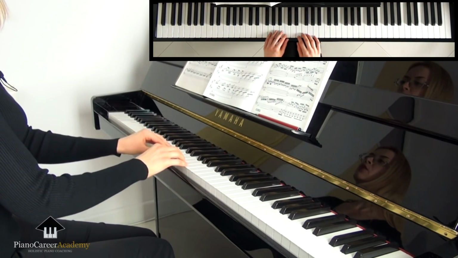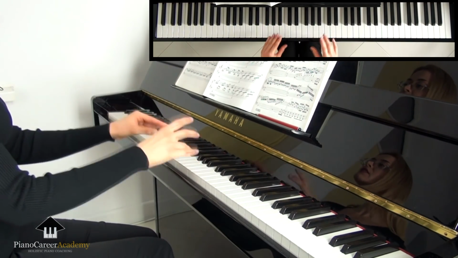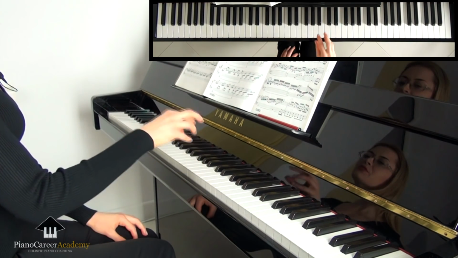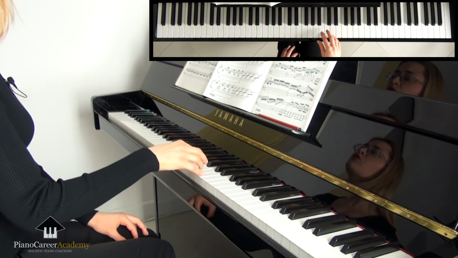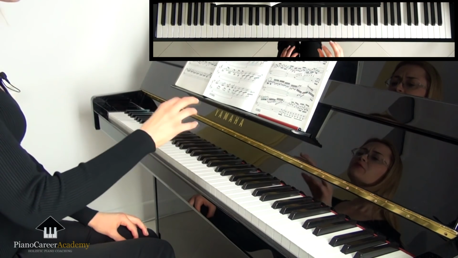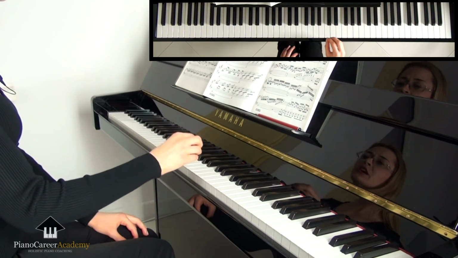Let's stop here for now. This was our introduction, and it consists of 3 phrases. It is played with the right hand, and it is not difficult at all from a technical point of view, but from an expressive point of view it is quite challenging.